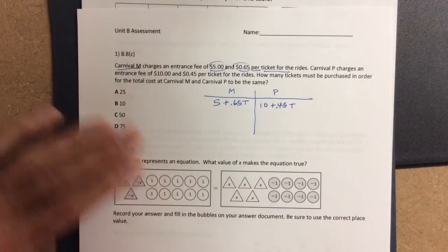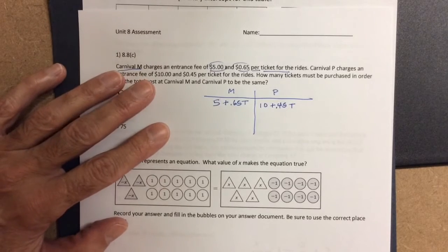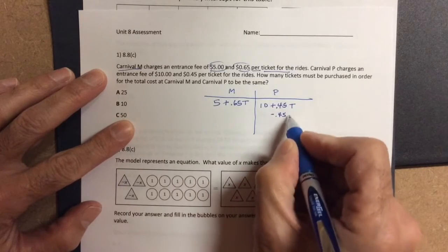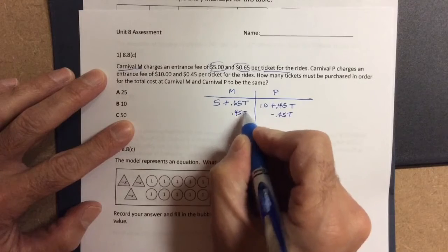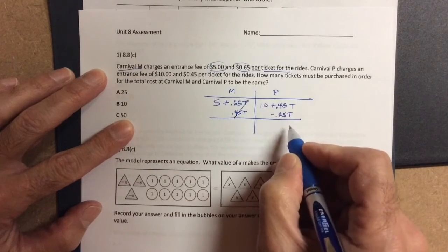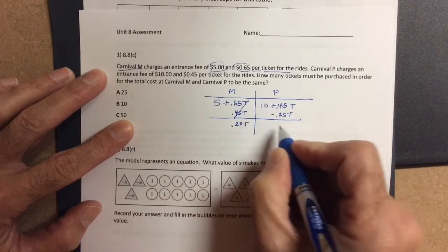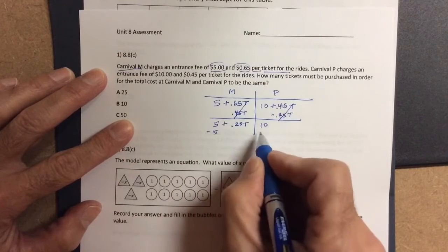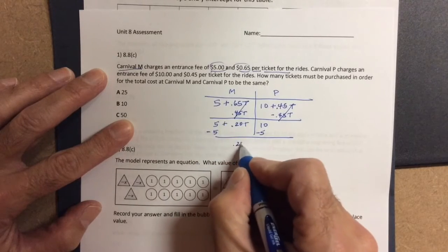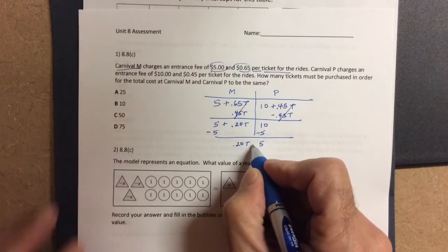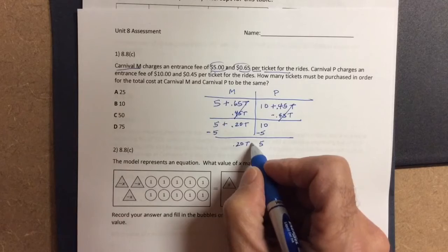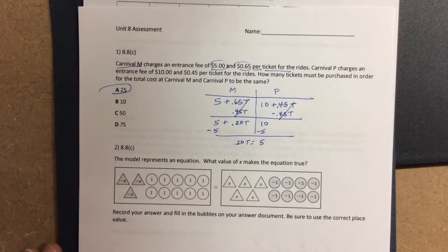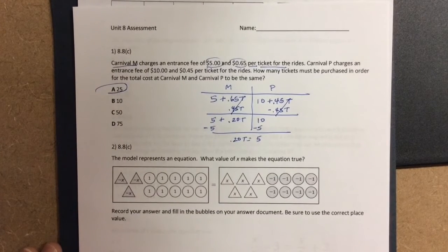So you could use the tables or the intersection in the graph. I'm going to do it hands-on equation method. I'm going to subtract 45t from both sides. That would cancel. And then I'm going to subtract 5 from each side. And I'm going to find out that it is $5 divided by 20 cents, which would be 25. Number 1 was 25. 25 tickets.